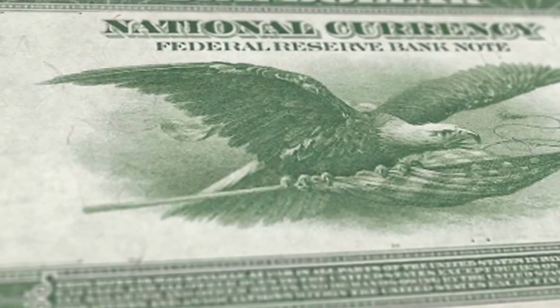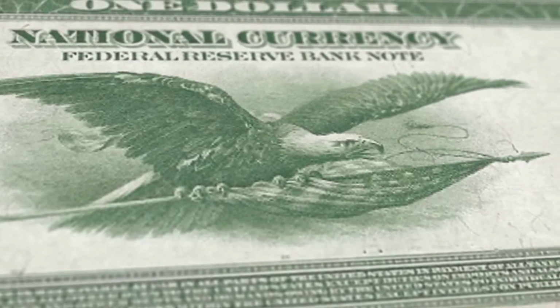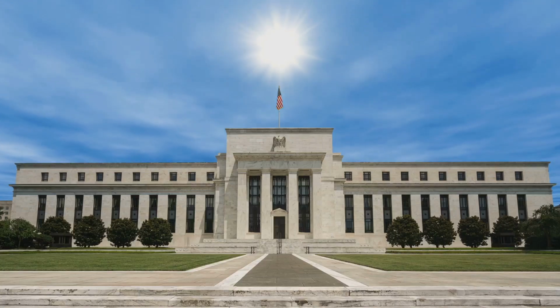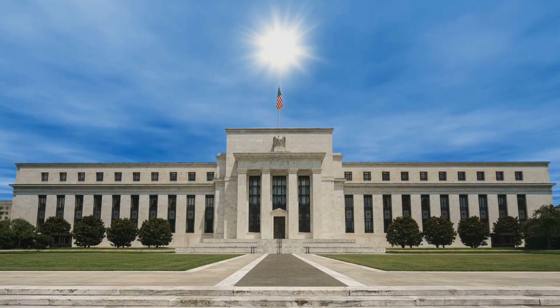If you were to ask 100 people how money is created, nearly all would say that the Federal Reserve just ramps up the printing press and somehow pumps it into the economy.